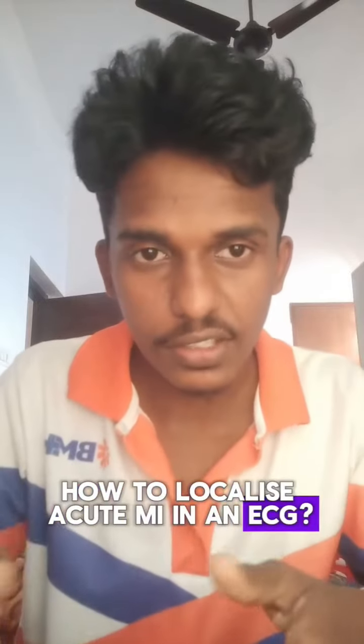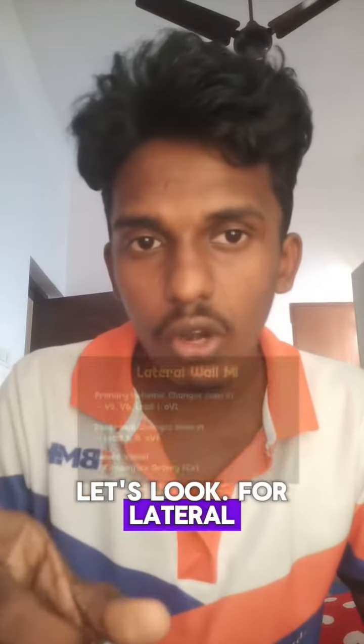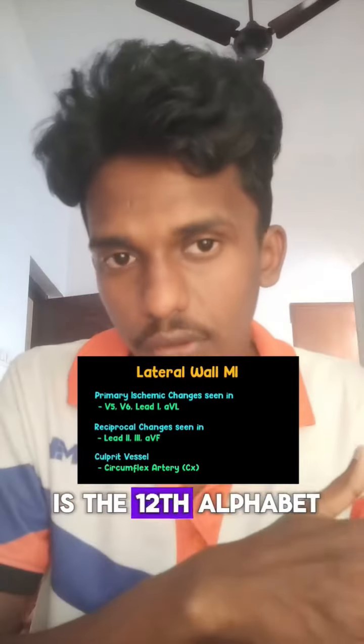Localize acute MI in an ECG. That is very easy. Let's look. For lateral wall MI, remember L is the 12th alphabet.